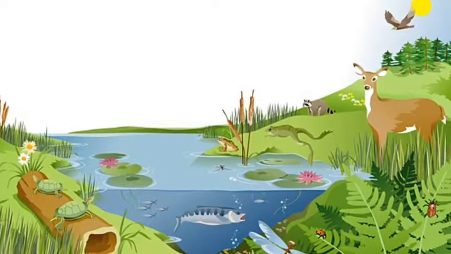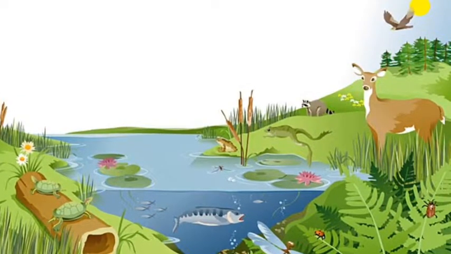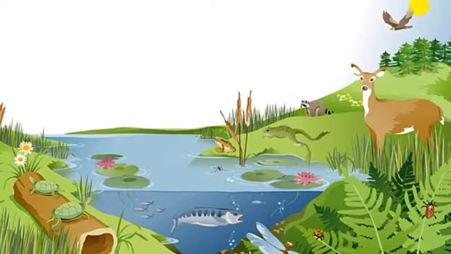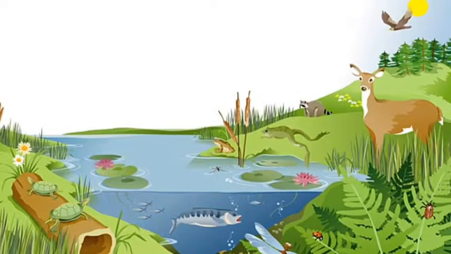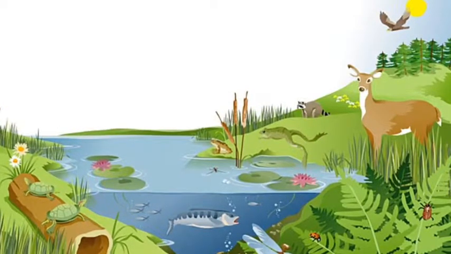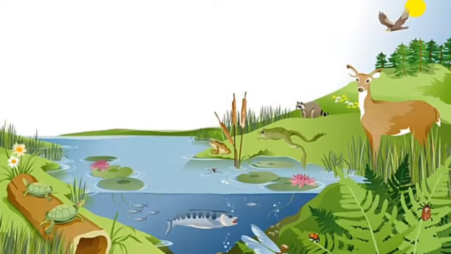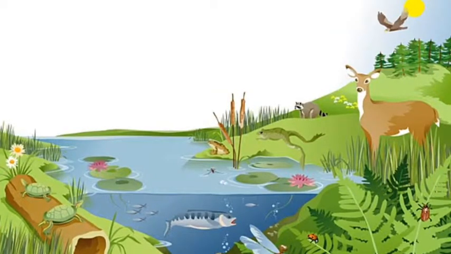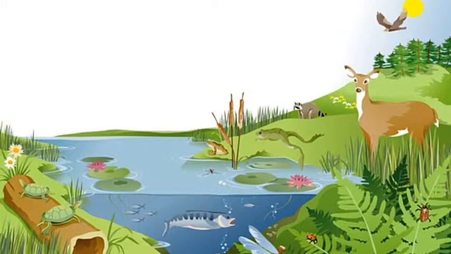For this lesson, we're going to pick a couple organisms and the sun to place into our pyramid. So I'm going to pick the hawk, the sun, a baby raccoon, a toad, some insects, and the reed.